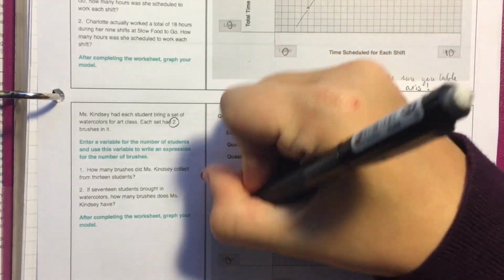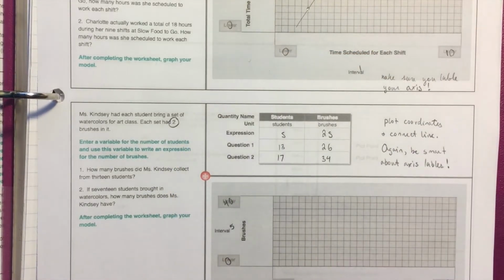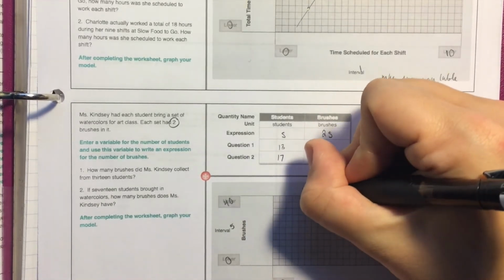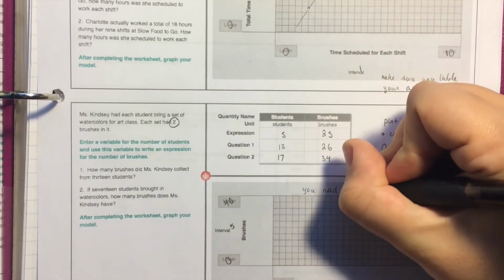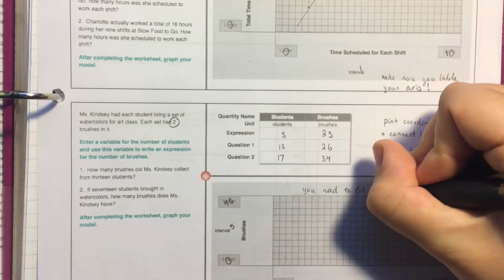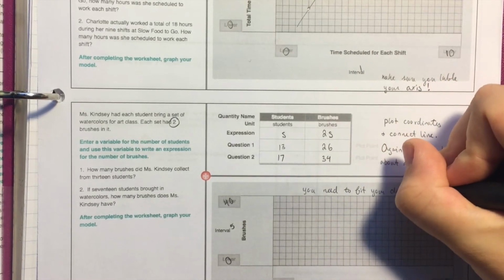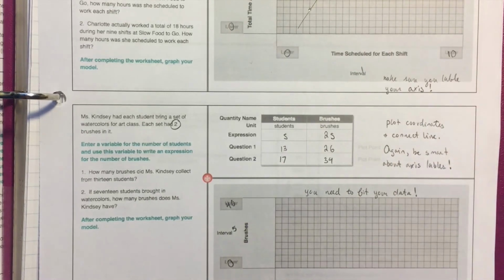So I chose 0 to 20 for my x, 0 to 40 for my y with a scale factor of 5, because we want to fit all of our data.